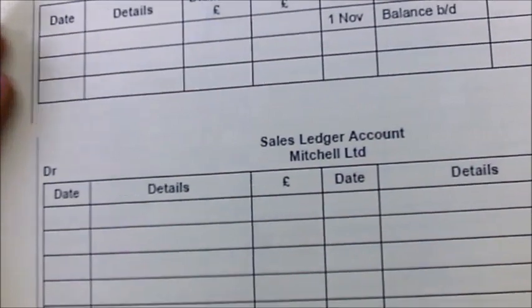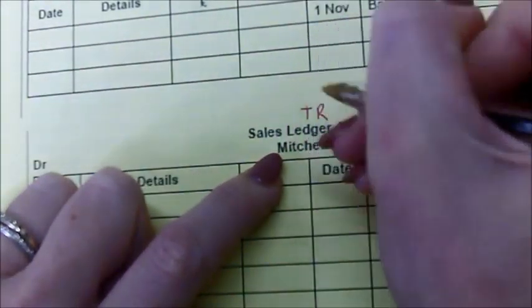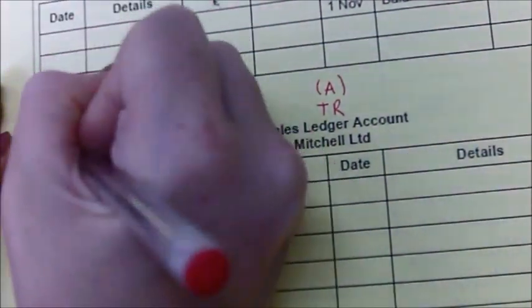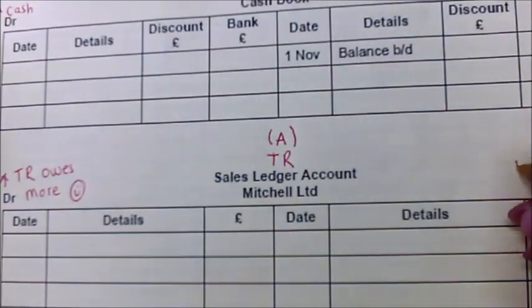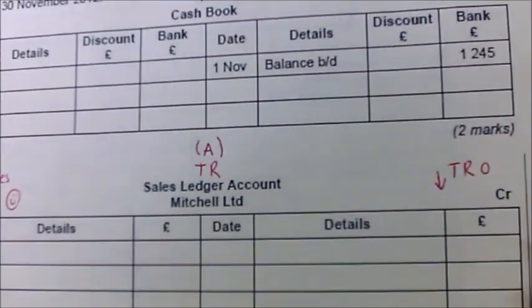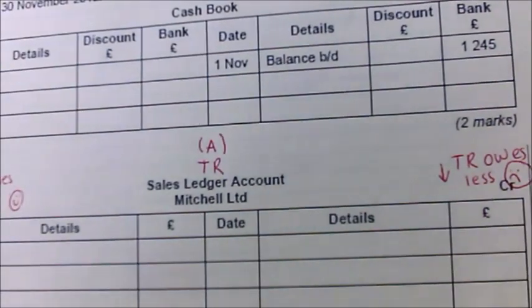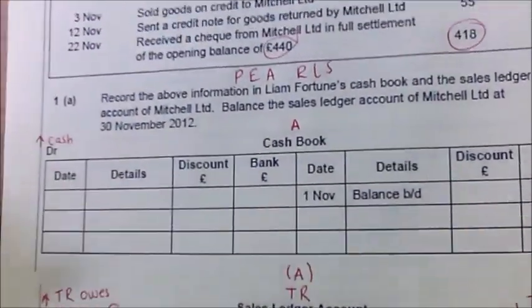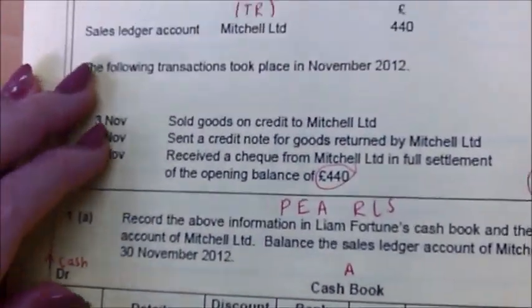Okay, and then we've got the sales ledger account. So we know if he's in a sales ledger, Mitchell is a trade receivable. So this is an asset account again. If we are debiting, that means the trade receivable owes more to Liam. It's a good thing. Okay, and if we are crediting, it means the trade receivable owes less. So please don't forget to take a step back and think about your labelling. It can direct you, or it will direct all of your entries. It's so, so important.